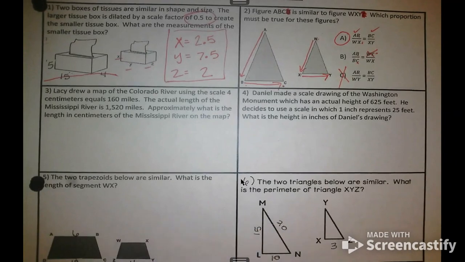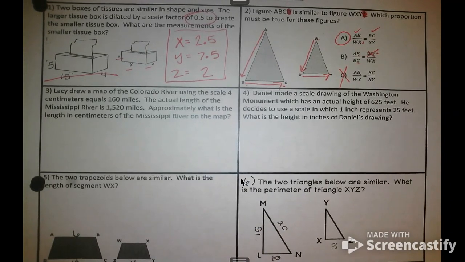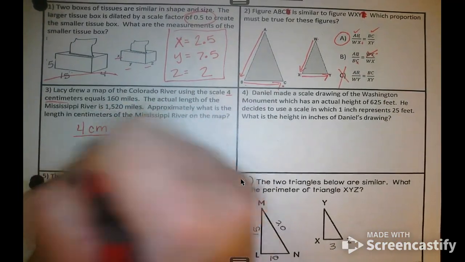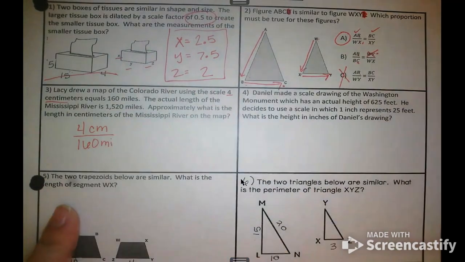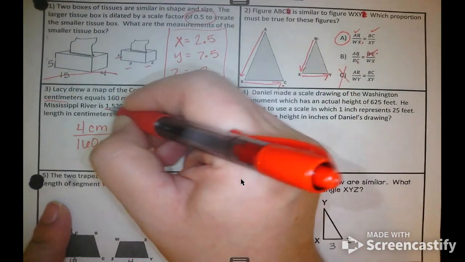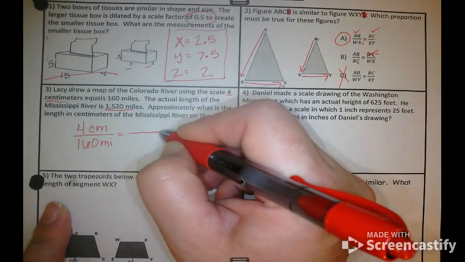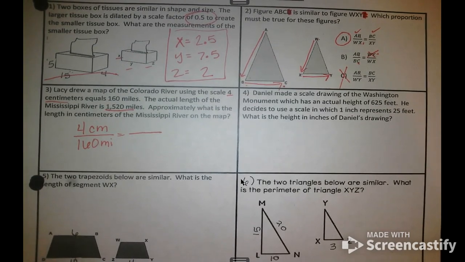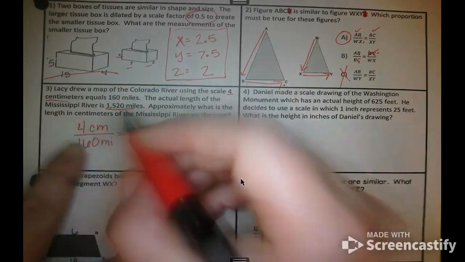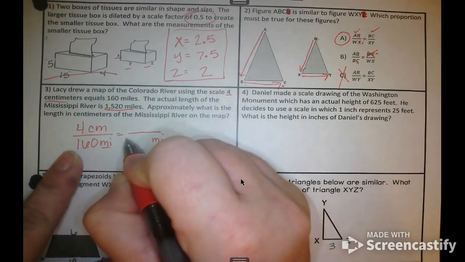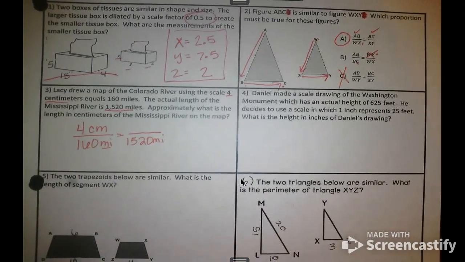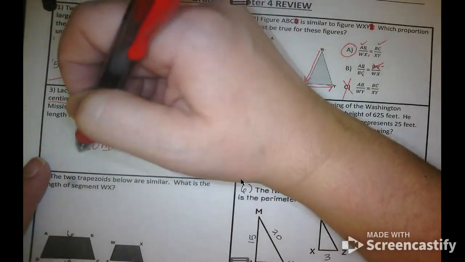All right, Lacey drew a map of the Colorado River using a scale of 4 centimeters equals 160 miles. 4 centimeters. If it gives me a setup right away, set it up over 160 miles. The actual length of the Mississippi River is 1,520 miles. So where would I put that in my other fraction setup? It gave me miles, so where should I put it, on the top or the bottom? Bottom. I have miles equal to miles. So 1,520. I've seen this set up a million times, right? How do I solve this? Cross multiply and then divide.